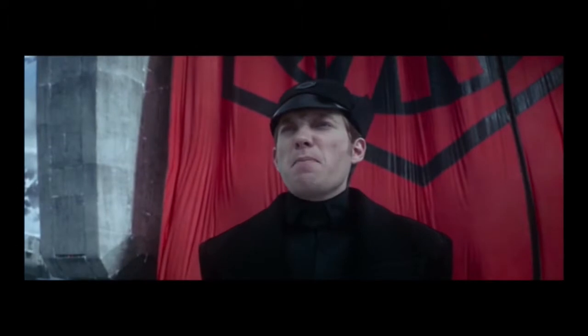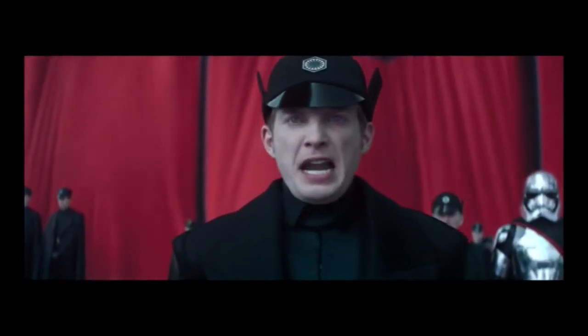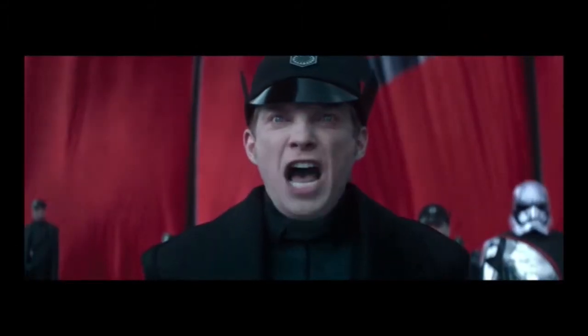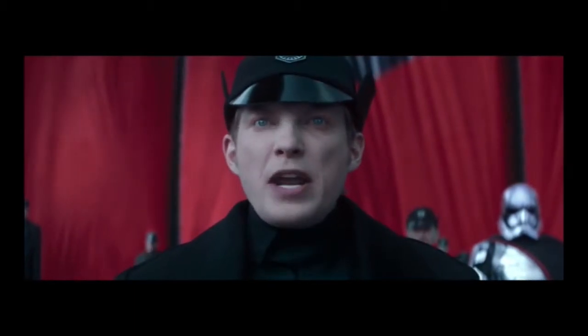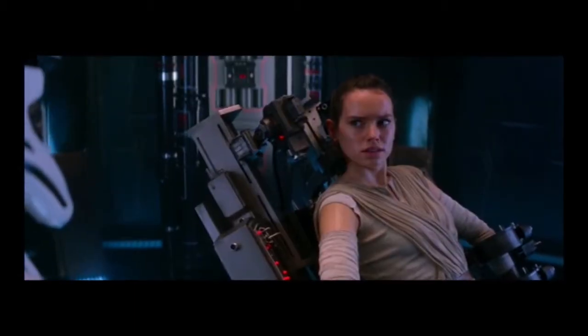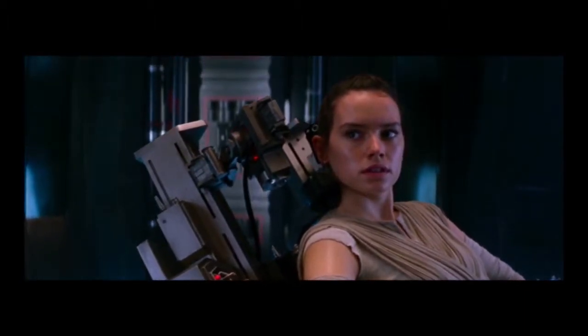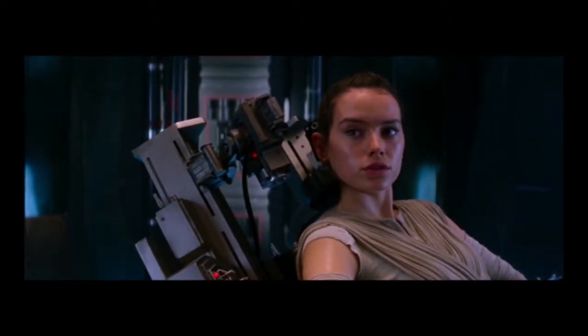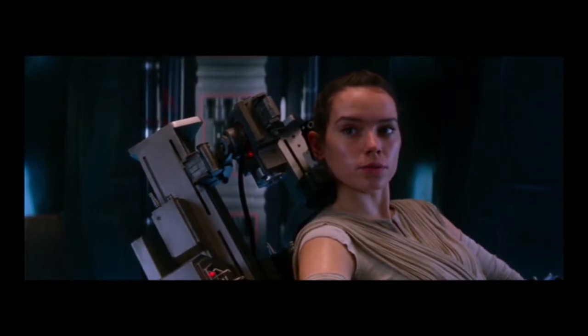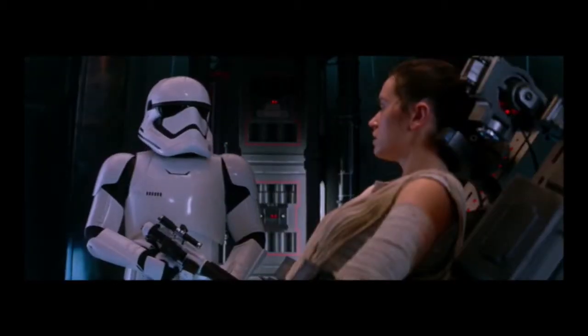There are also close-up shots such as when General Hux is giving out his speech. We see a close-up of his face and how passionate he is to bring the Resistance down. There are also medium close-ups which help compromise the shot between close-up and medium shots, such as when Rey first uses the Force in order to get a stormtrooper to free her from her restraints.